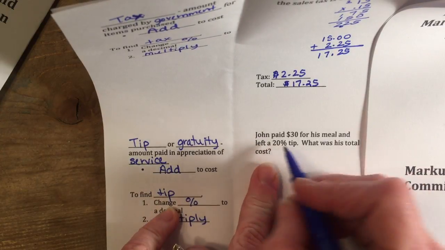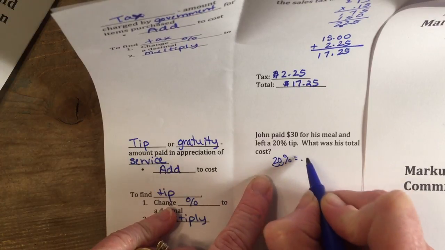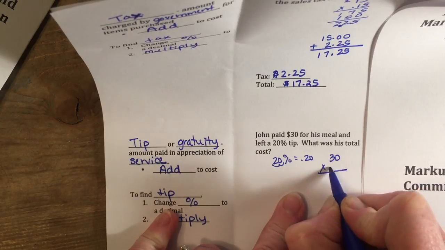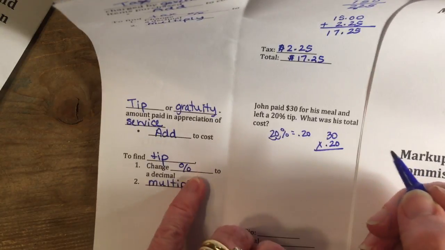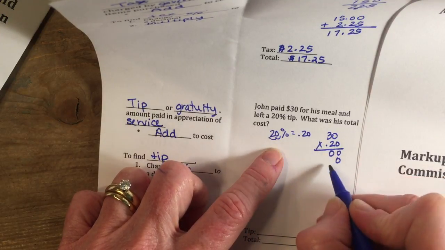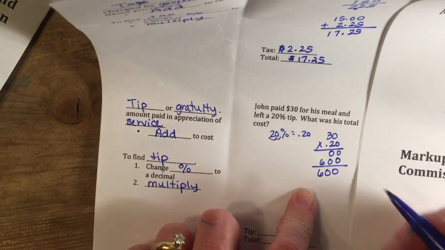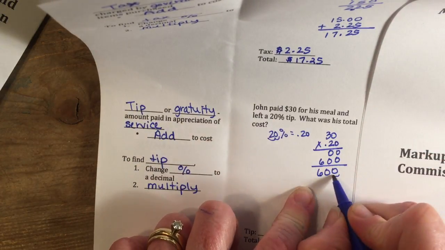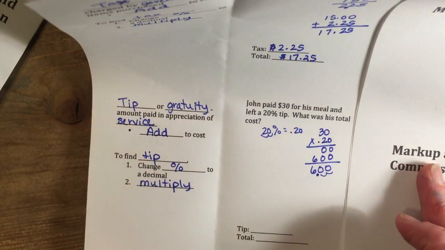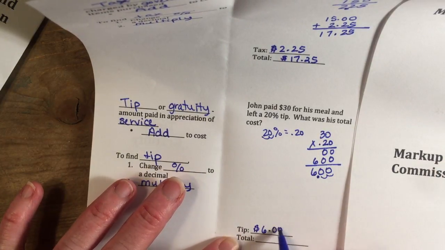to a decimal. So if I move my decimal, I have 20%. If I move it over 2 places, now I have 0.20. I need to multiply that times the cost. So 30 times 0.20. So if I start by multiplying the 0, 0, 0, and then starting in my second row with a 0, 2 times 0 is 0, and 2 times 3 is 6. Add those up. And then don't forget, you have 2 decimal places here, so I need 2 decimal places here, so that's going to put it between the 6 and the 0. And then that is in money, so my tip is actually $6.